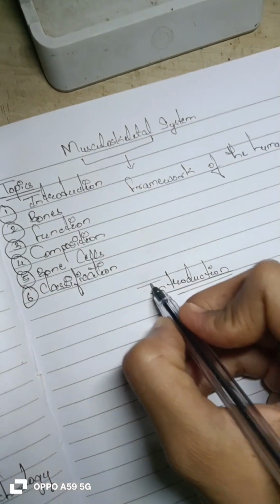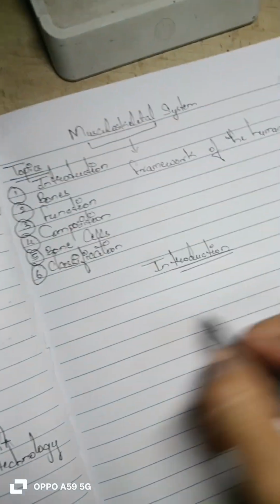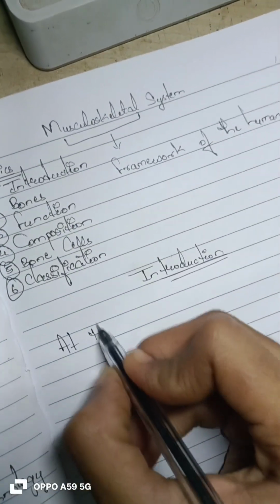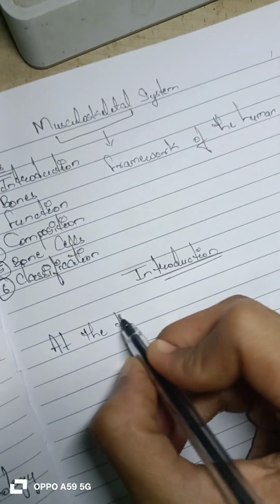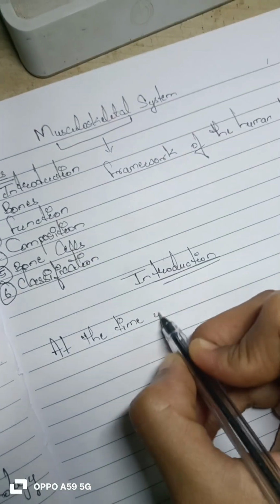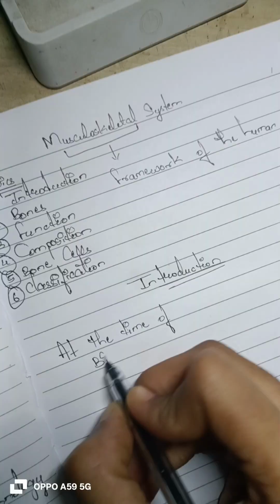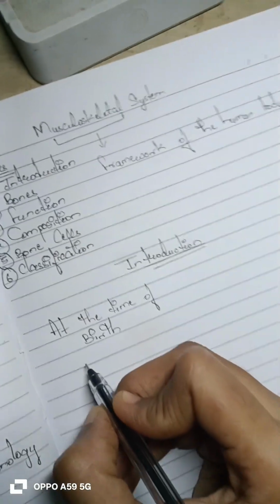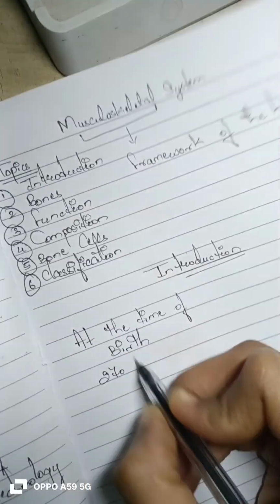So in the introduction we will see that at the time of birth there will be 270 bones.